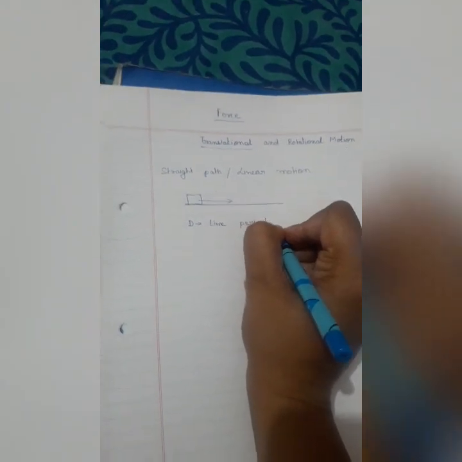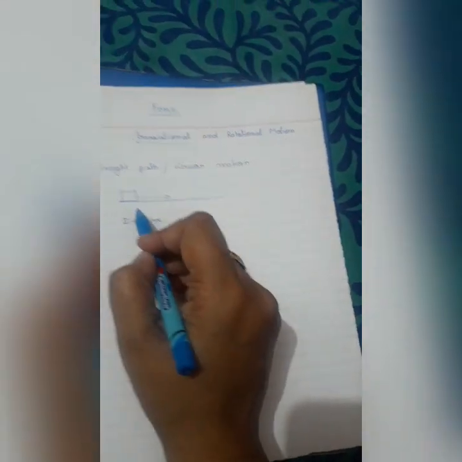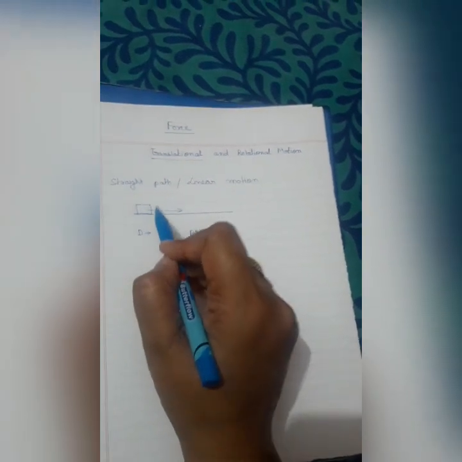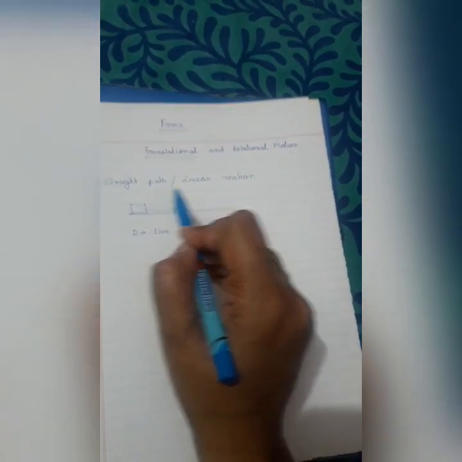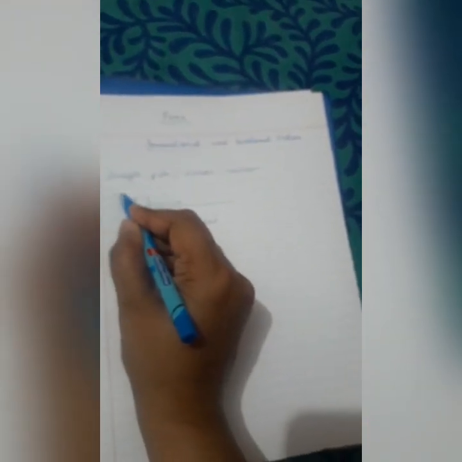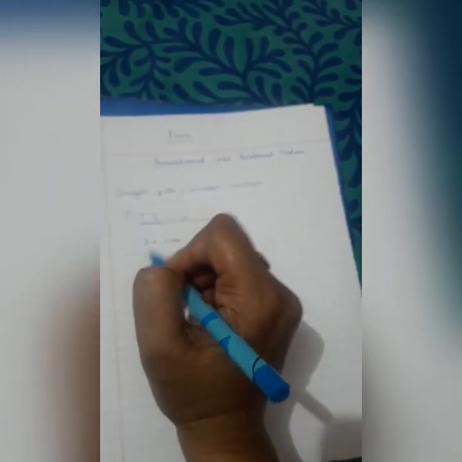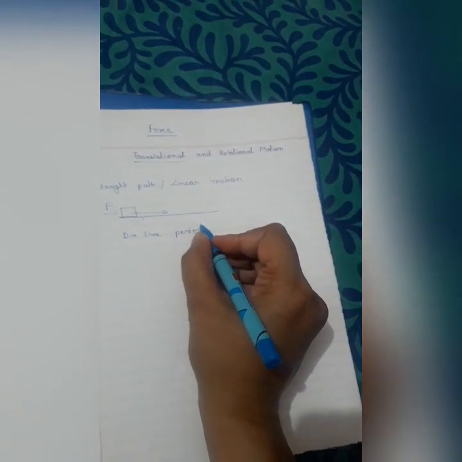Right? When a force acts on a stationary rigid body which is free to move, the body starts moving in a straight path in the direction of application of force. This is called linear motion, right?